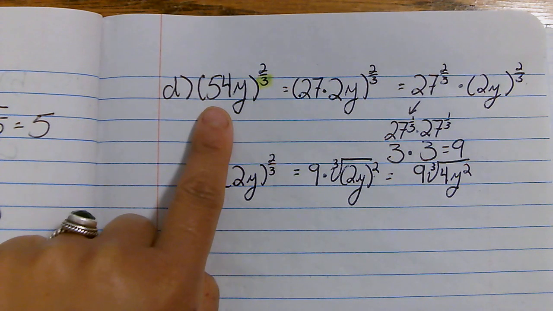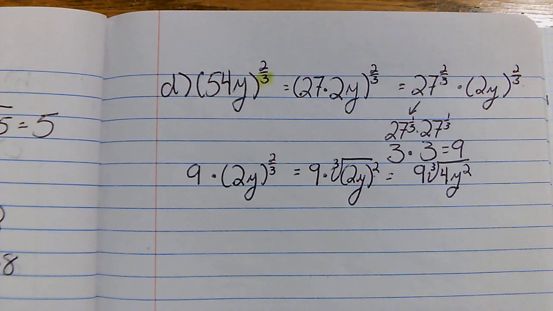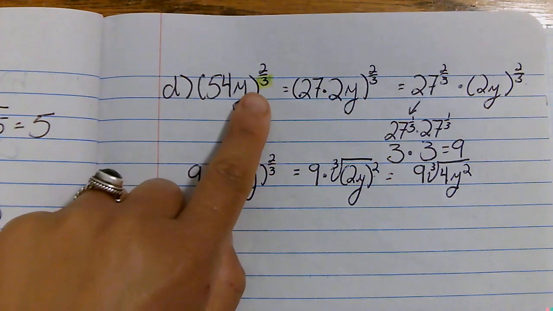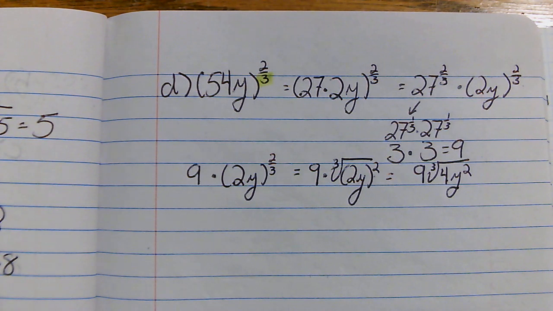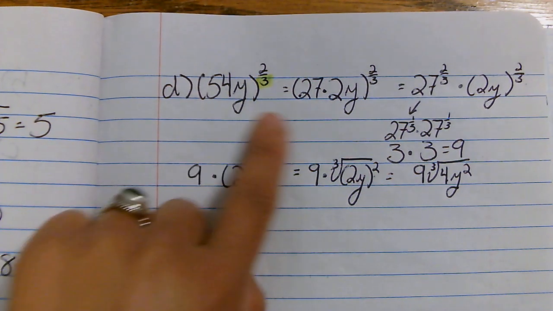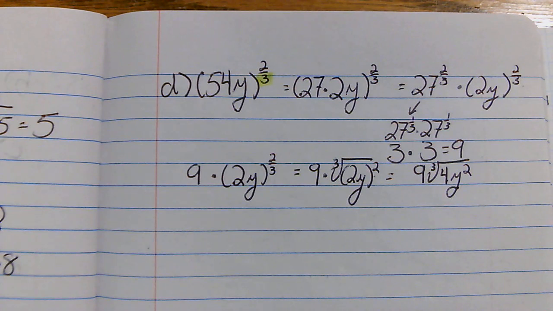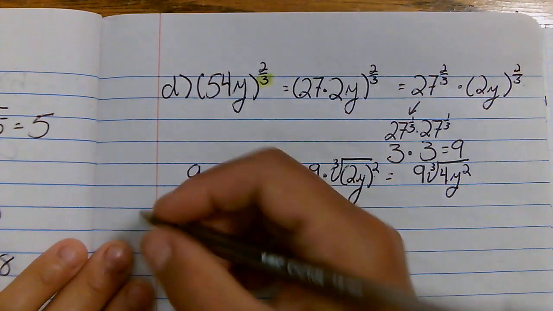When you have ones like this, it's going to take a little creative thinking. You have to look at your denominator and ask, is there a way I can nice and cleanly break it into that many pieces? What numbers can I break this up into in order to make it nice and neat and clean? Alright, so that's how you go into radical form. Now we're going to go the other way where we start with a radical and we have to put it into exponential form.